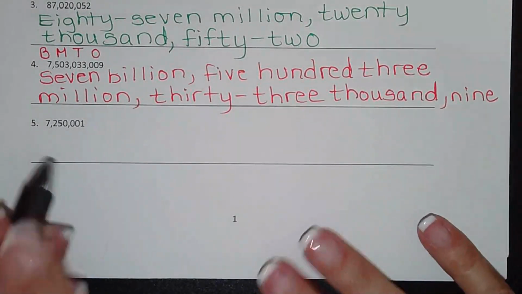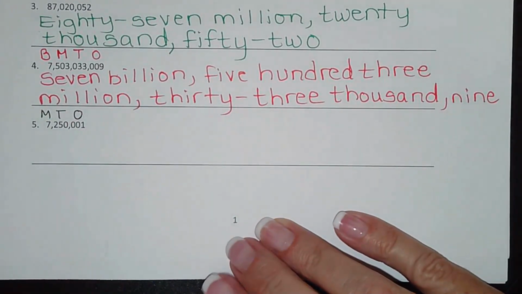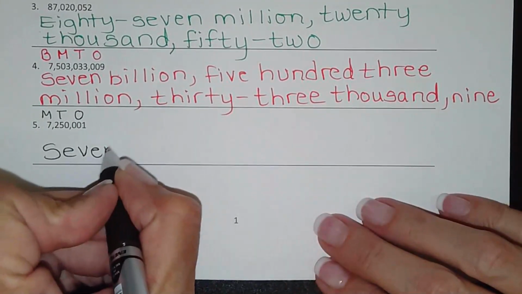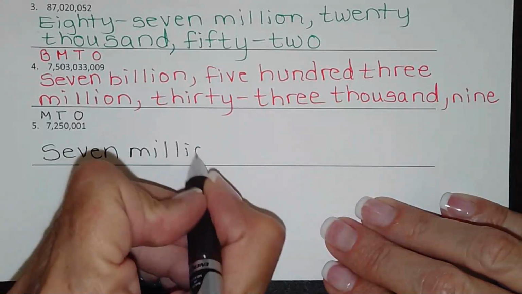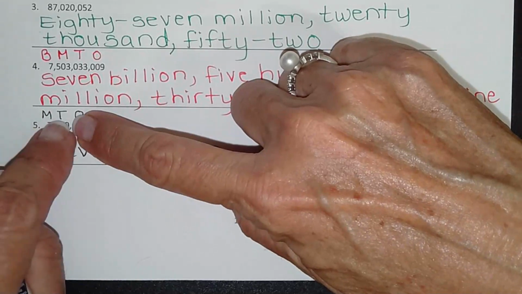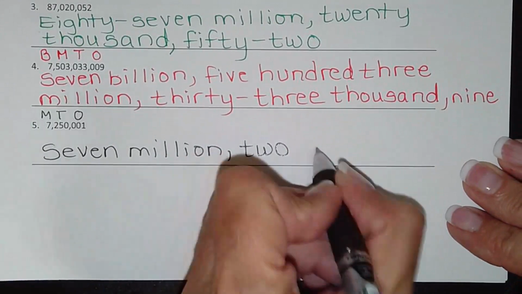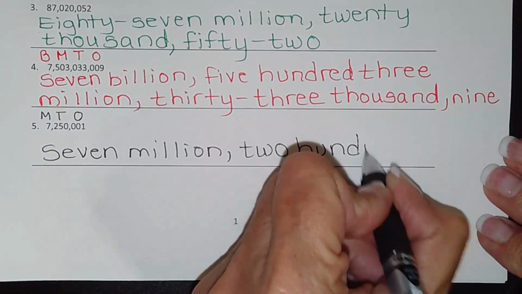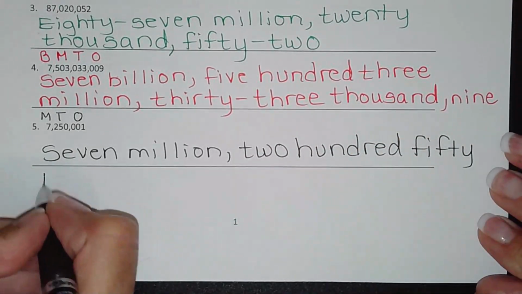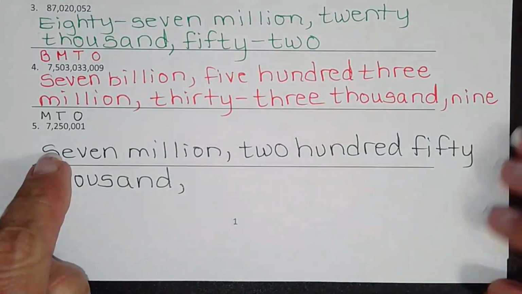Okay, so the last one, this is millions, thousands, and ones. So this will be 7 million with a comma. And then the next three numbers are read 250, and then I follow them by the place value, 1,000, and then I put a comma because there's a comma in the problem, and then last, just one.